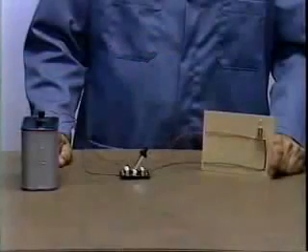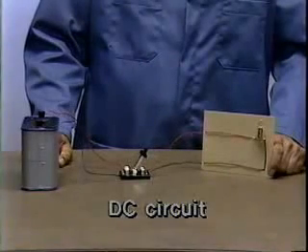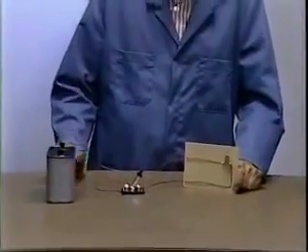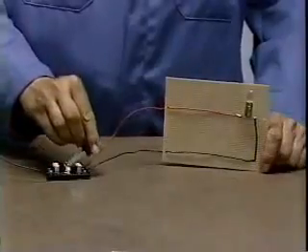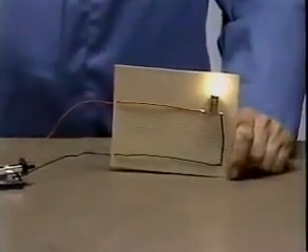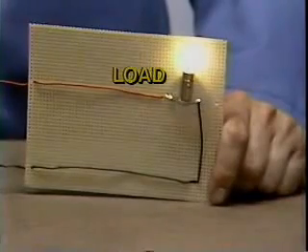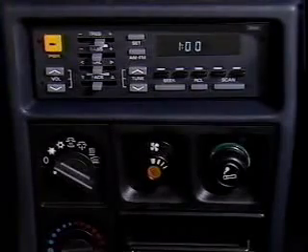The path that the current takes is called an electrical circuit. There are various kinds of circuits. First, let's have a look at a basic DC circuit. A basic DC circuit consists of a voltage source, here a battery, a lamp, and two connecting wires. The part which performs work in the circuit is called the load. Here the load is the lamp. In other circuits, the load can be a starter motor, a radio, power windows, and so on.